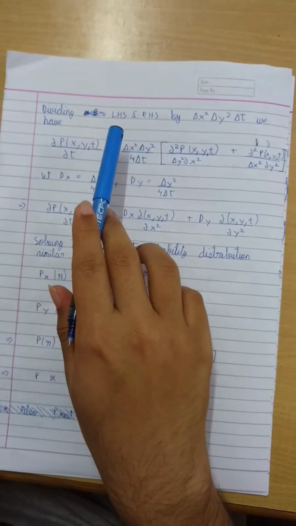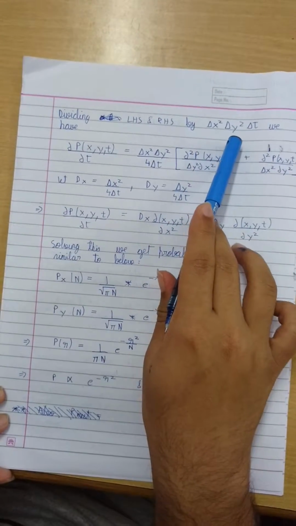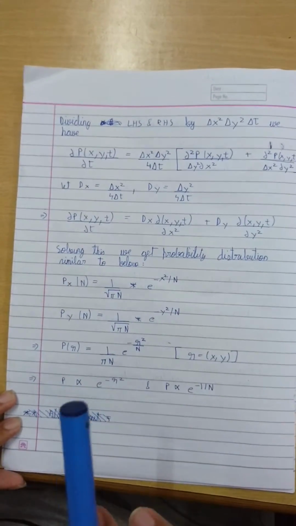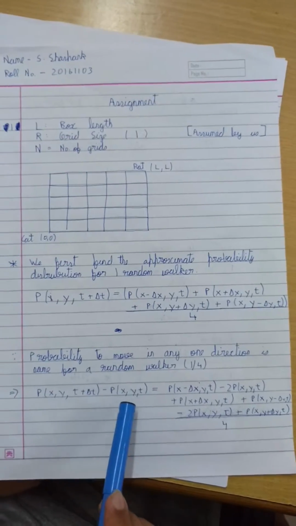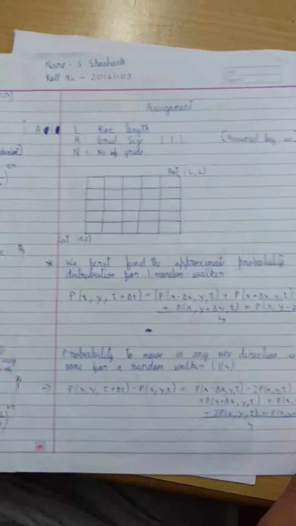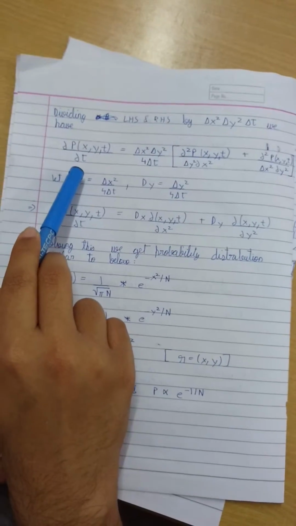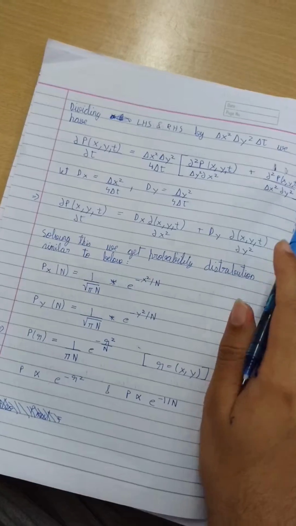In the previous expression, if we divide the LHS and RHS by delta x squared, delta y squared, delta t, this is what we get. Also, this expression, when divided by delta t, we get del p of x, y, t by del t. And this is what we get in the RHS.